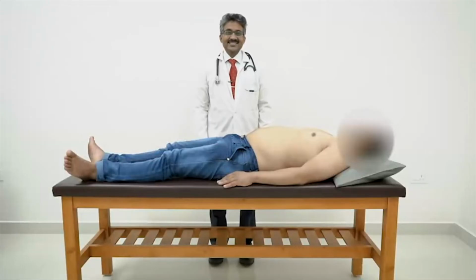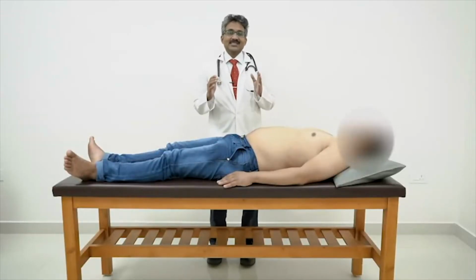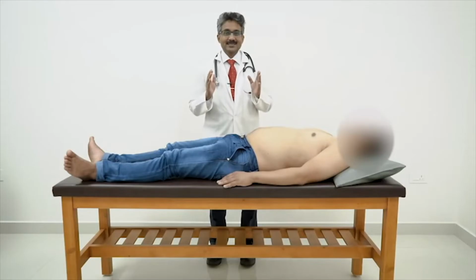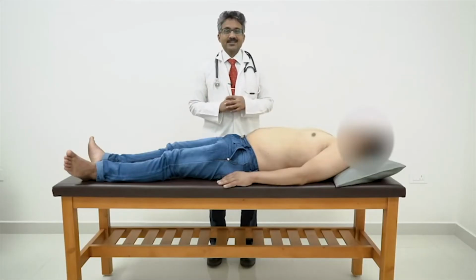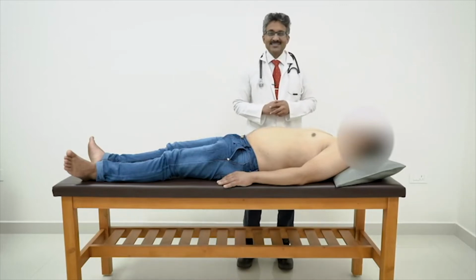Hello, namaste students. So till now we have discussed in cardiovascular system examination the general physical examination, pulse, blood pressure, jugular venous pulse, JVP measurement. So today we will discuss the inspection, palpation, percussion and auscultation of the cardiovascular system examination. So what are the things you see in the inspection of cardiovascular system examination?